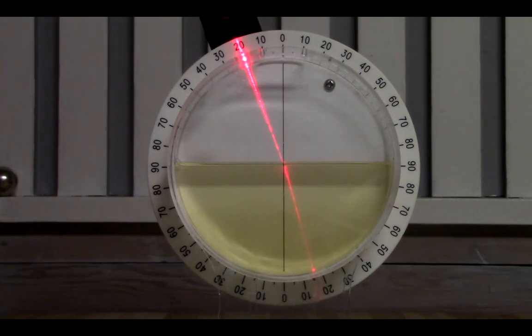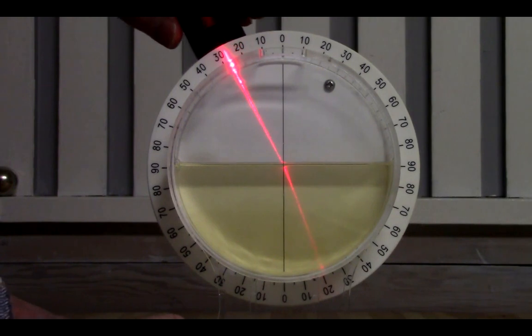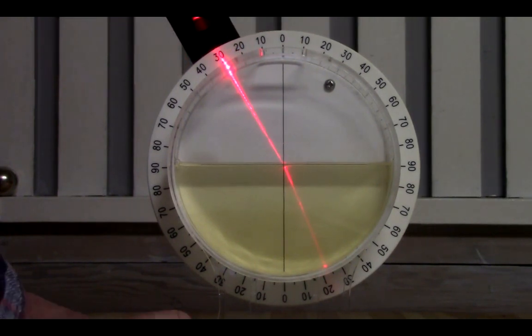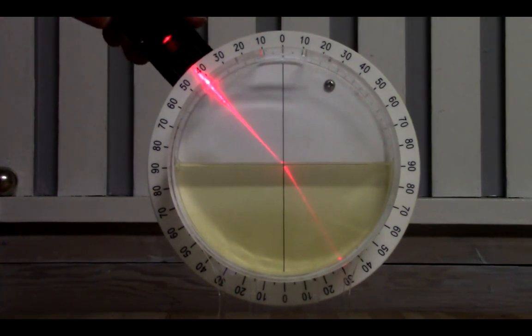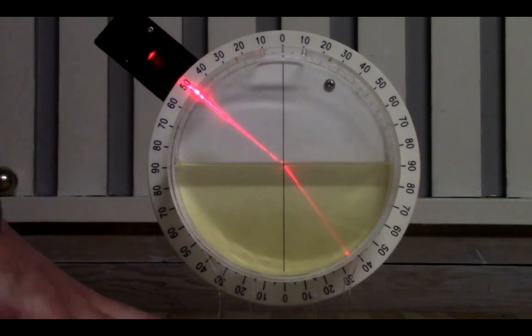All right, now I'm going to move on to 30 degrees. And if you need to, of course, you can pause the video. An angle of incidence of 40 degrees now. You want to determine the angle of refraction. An angle of incidence of 50 degrees. Again, you want to record the angle of refraction that you're observing.